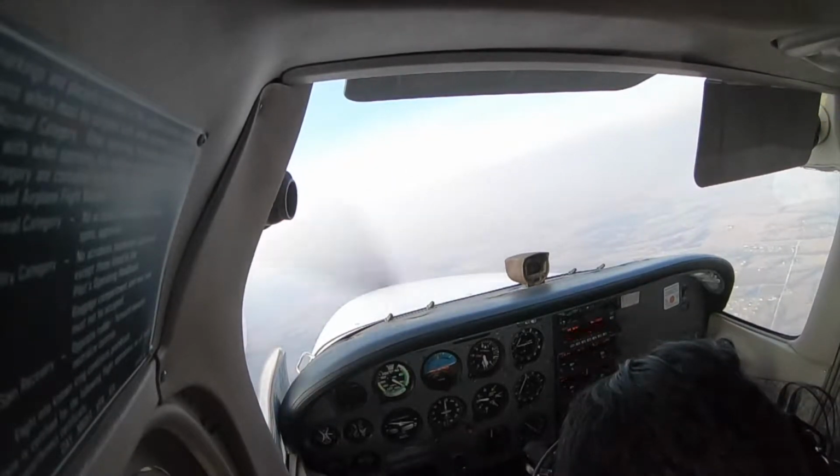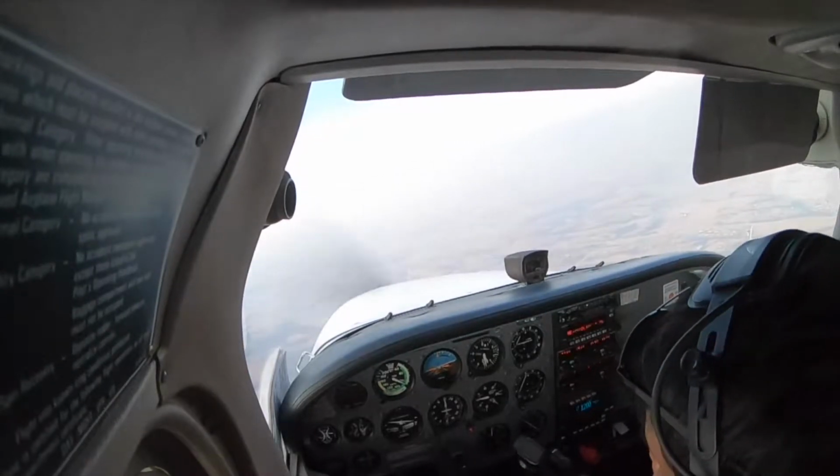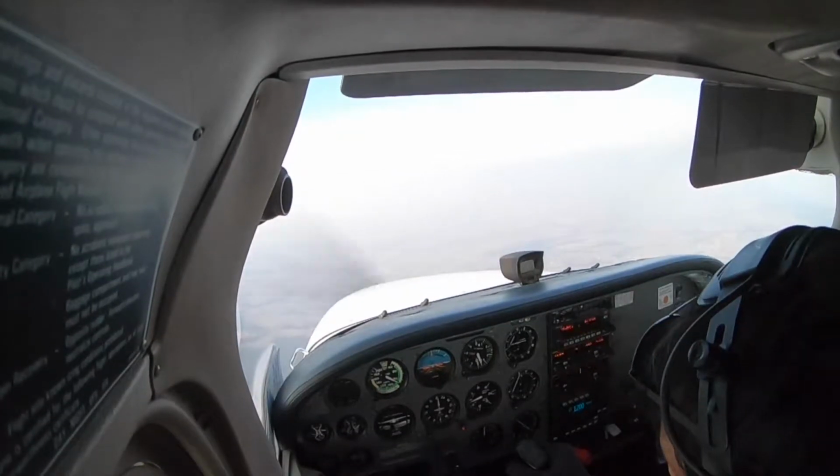Visibility 10. Sky condition clear. Temperature 06 Celsius. Dew point -03 Celsius.